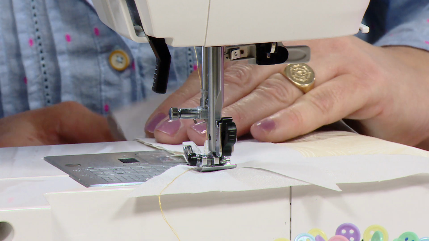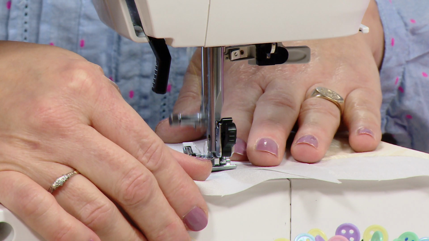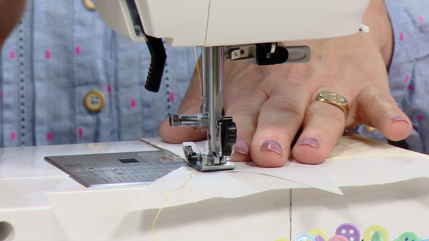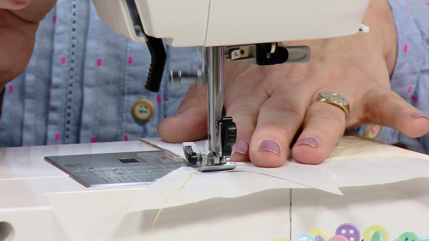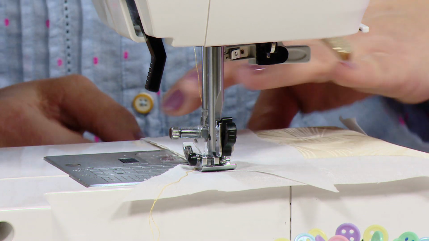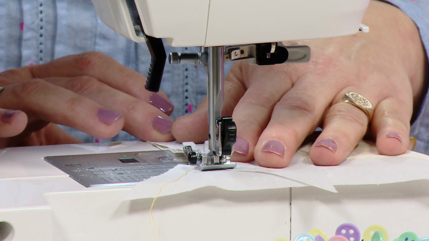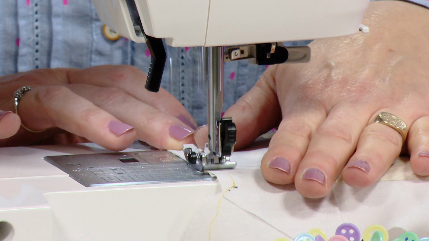Okay. 2 stitches forward, 2 stitches back, and then continue 1/4 inch all the way across.